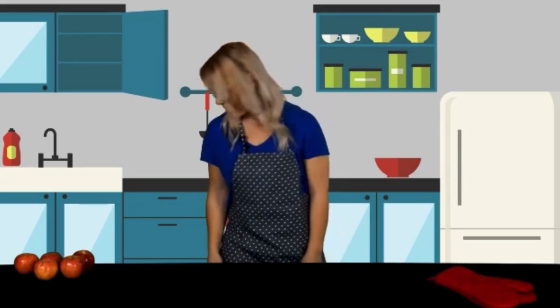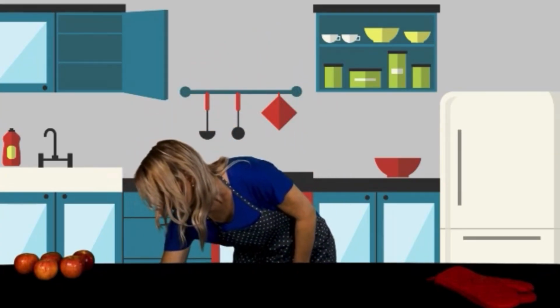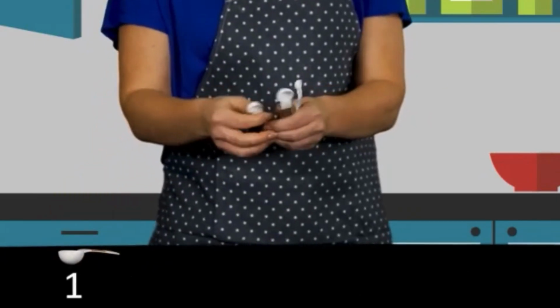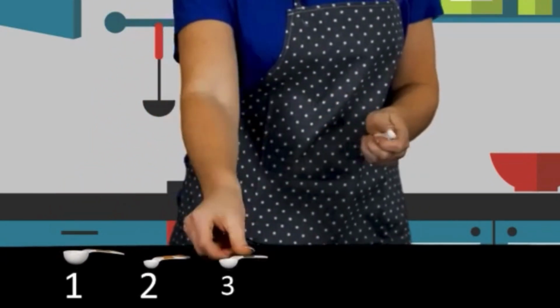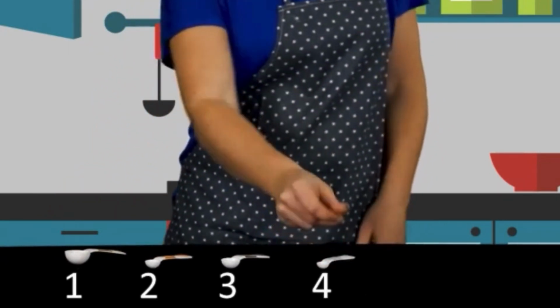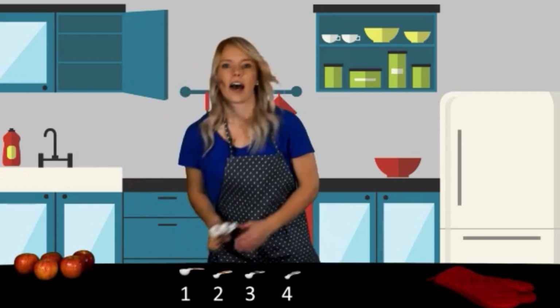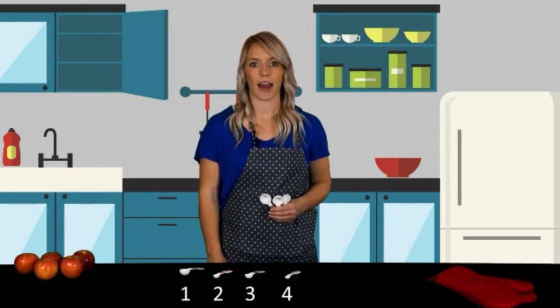Counting on is easy and useful. Let's try one more. I have 4 measuring spoons. 1, 2, 3, 4. I get 3 more to bake my apple pie.